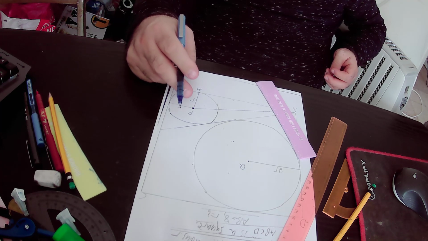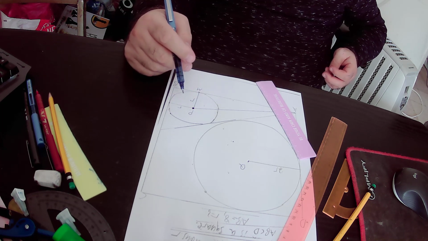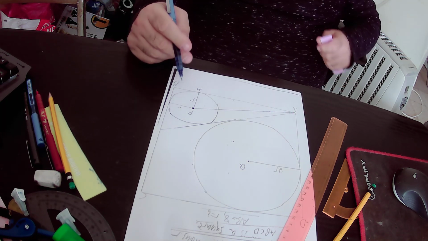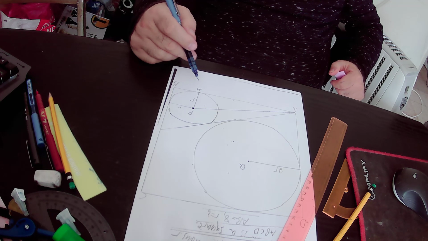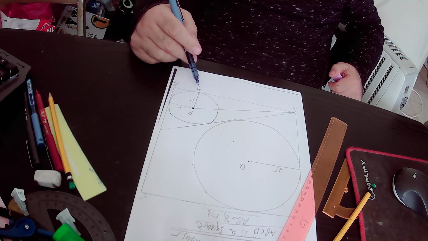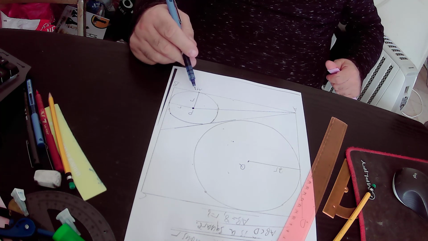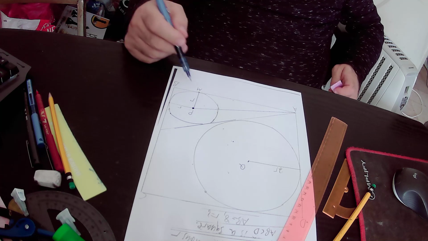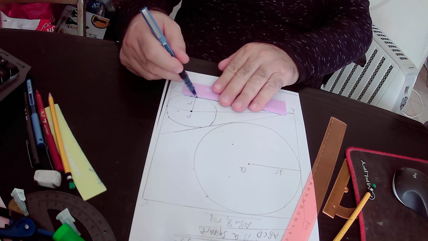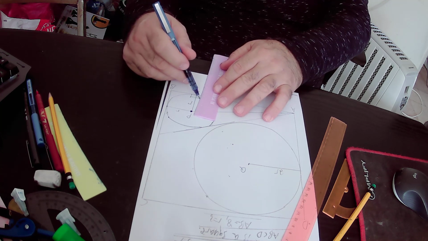Therefore, PM is the radius, and we have rule number 1: if a radius is drawn to the point of tangency, like in this case to point M, then the tangent AB is perpendicular to this radius, that is to say this angle equals 90 degrees, and this angle also equals 90 degrees.